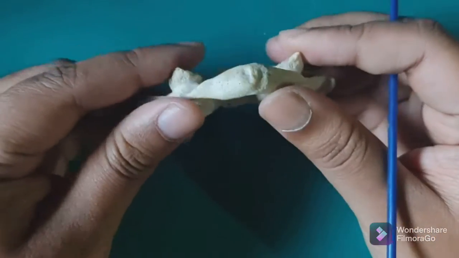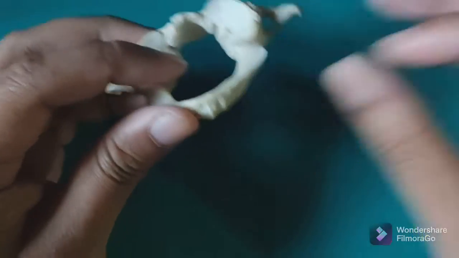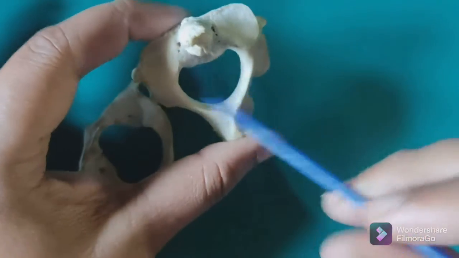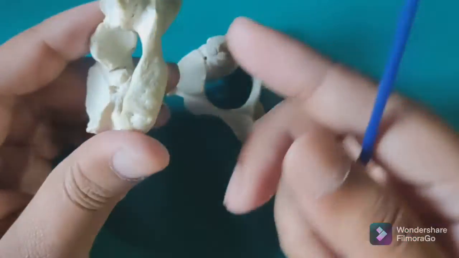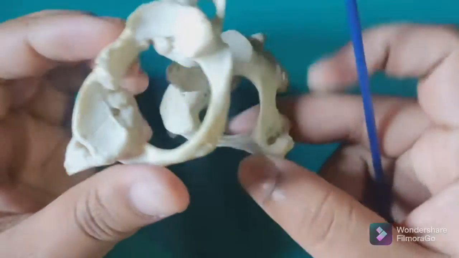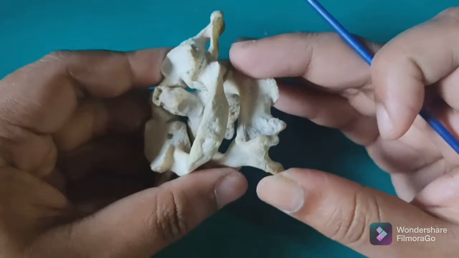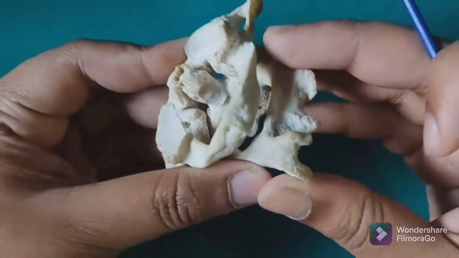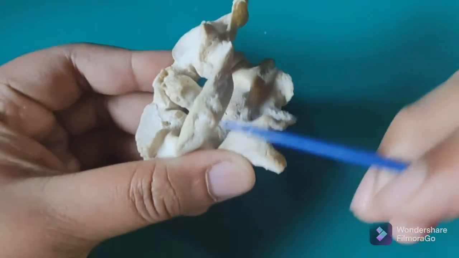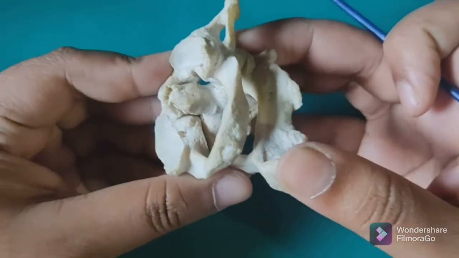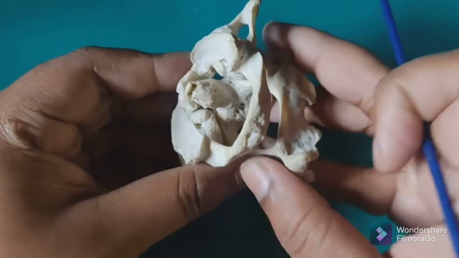Now between the lower margin of the posterior arc and the lamina of the axis, this is the lamina of the axis, a bony plate which you see. Between the lower margin of the posterior arc and the lamina of the axis will be present the highest fibers of the ligamentum flava, which will ultimately help in filling this gap between the atlas and the axis.